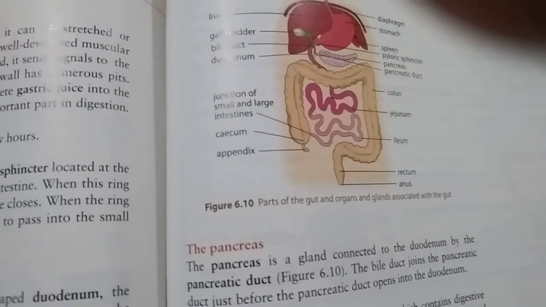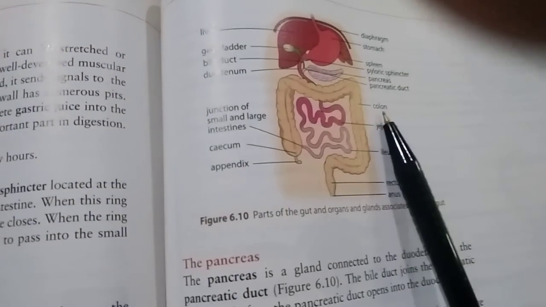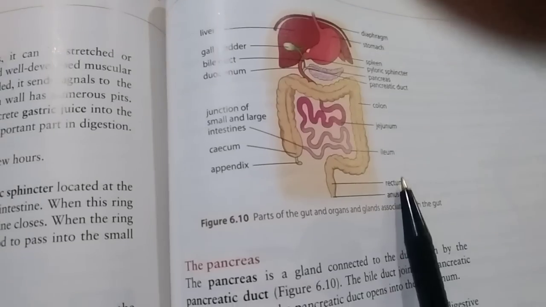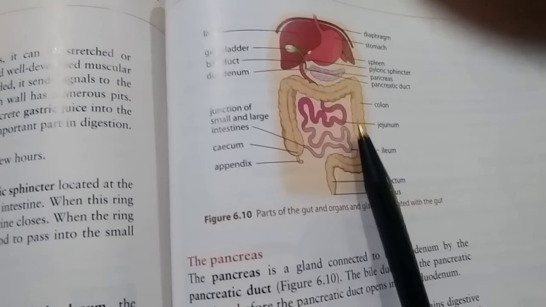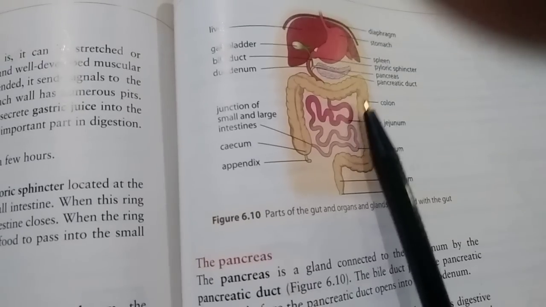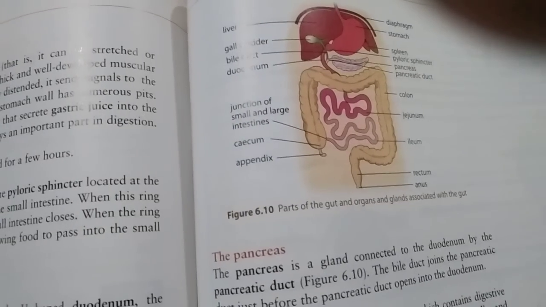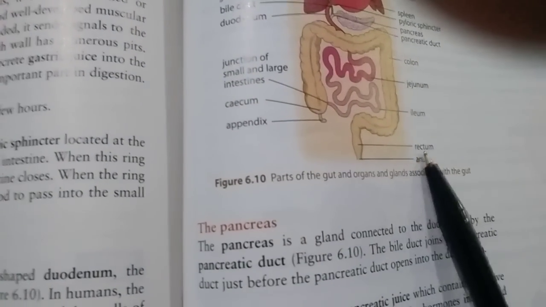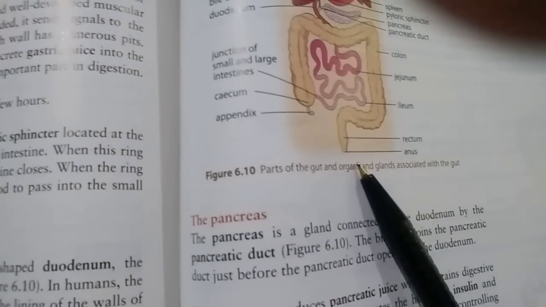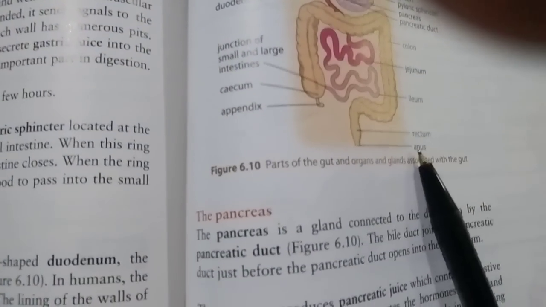Now we also need to understand the parts of the large intestine: colon, cecum, rectum. Between the colon and cecum the appendix is present. Water and minerals are absorbed in the colon, and in the rectum the feces, the waste material, are temporarily stored, and then when the rectum contracts, the waste material is expelled through the anus.